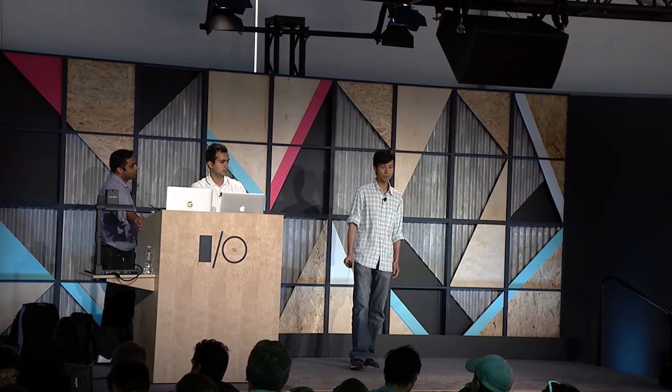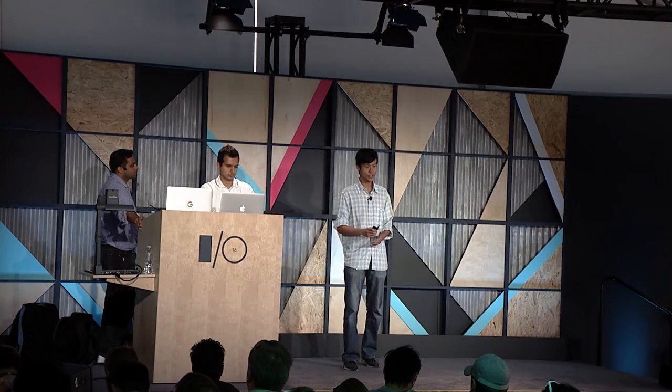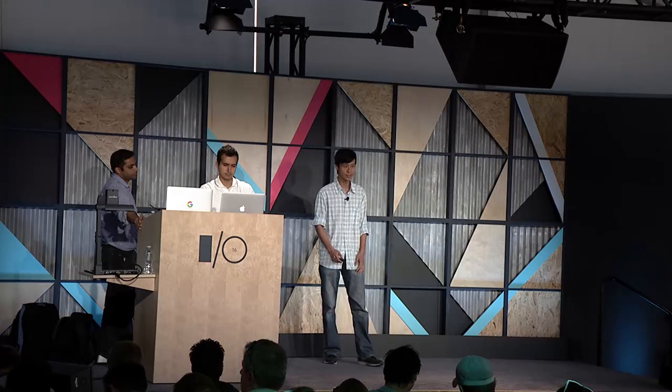So we have talked a lot about BrowseFragment today. And in the next section, I'm going to talk about some other fragments in the Leanback libraries.